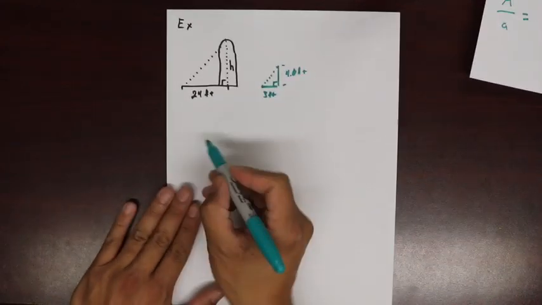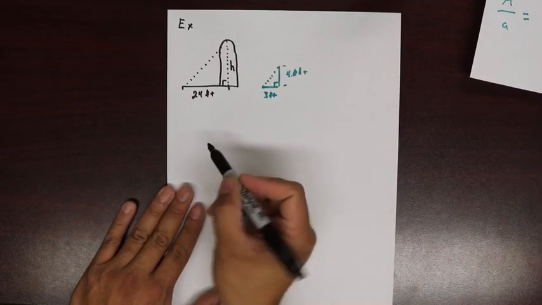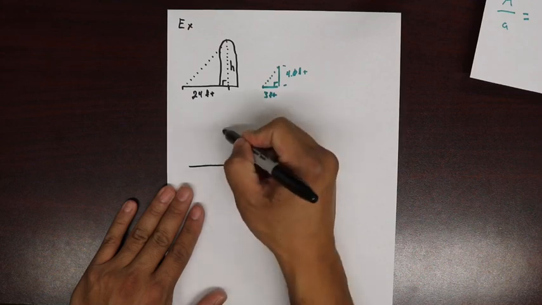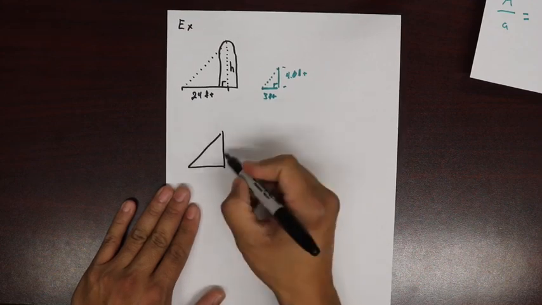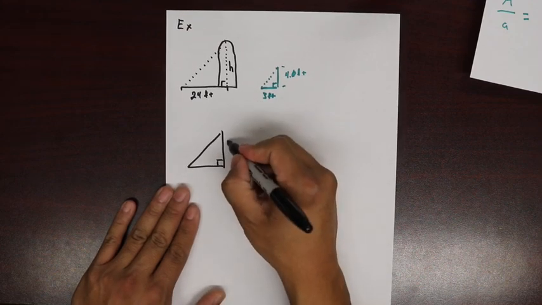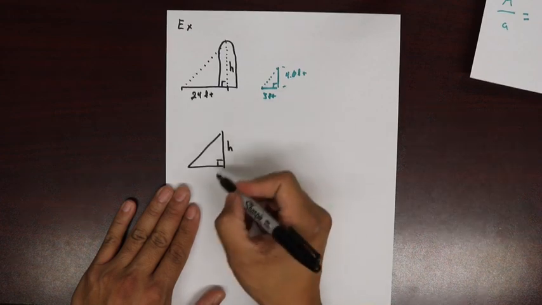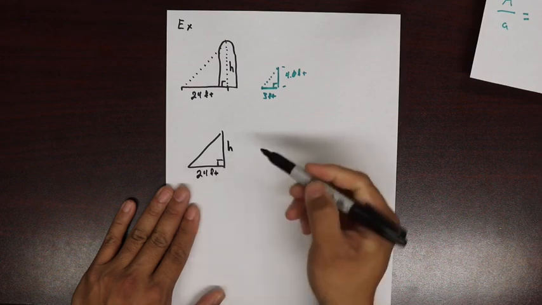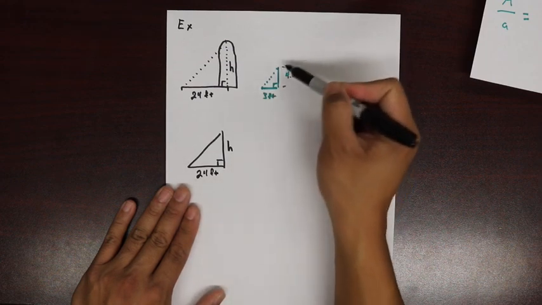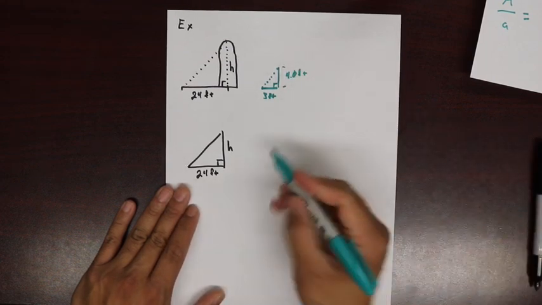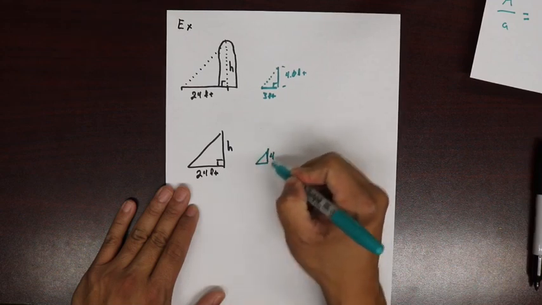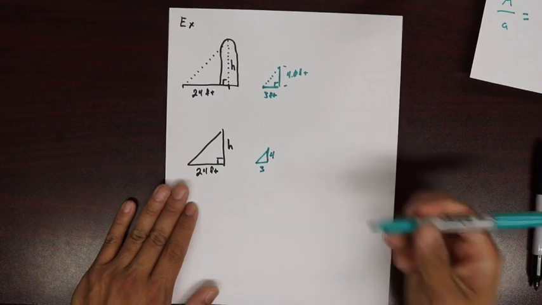So now let's redraw these into triangles. Let's call this one triangle 1, with a leg of h and another leg of 24 feet. And we have this smaller triangle over here for the pole, which is 4 feet by 3 feet.